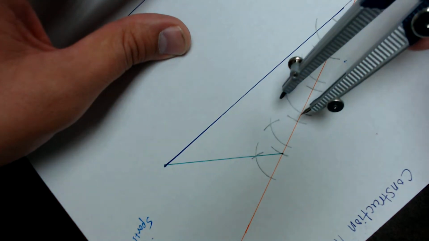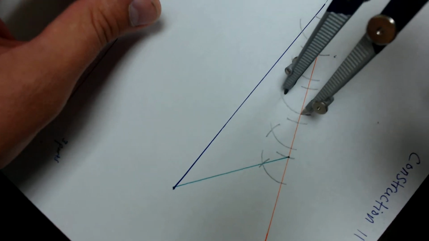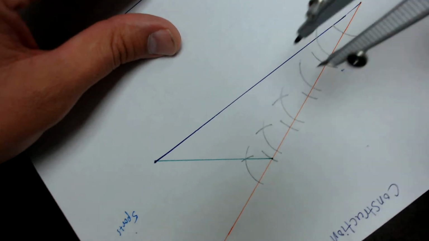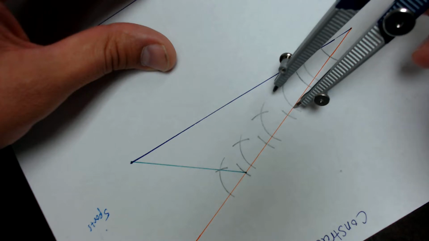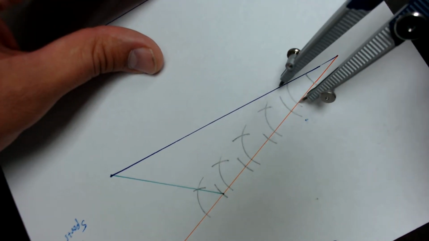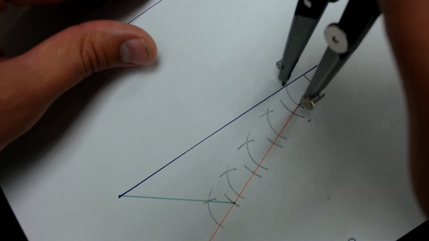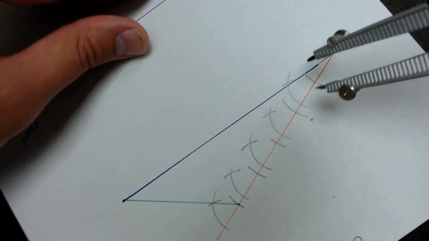Now you'll notice on these bigger constructions, the number of marks you're making on the paper can get a little bit confusing. So sometimes it helps to erase your marks in between steps. If you need to, go ahead and do that. I'll demonstrate that one on the next construction. All right. Now you'll notice on this last one, my mark actually goes underneath the given line. That's okay.